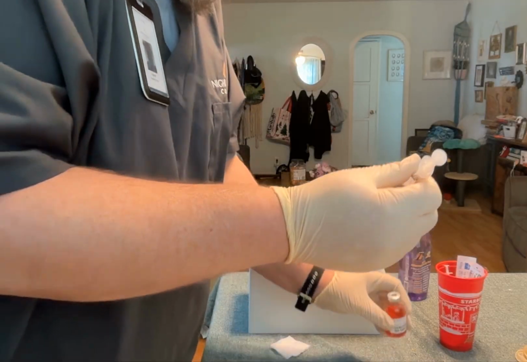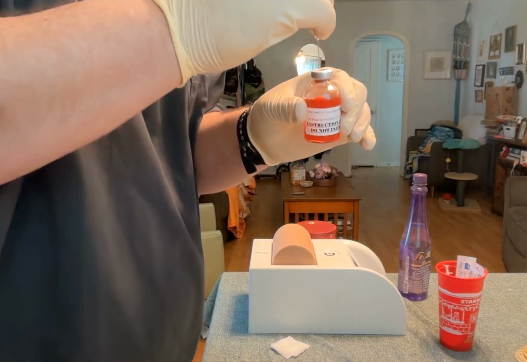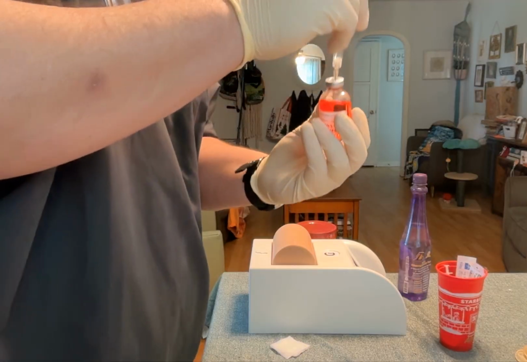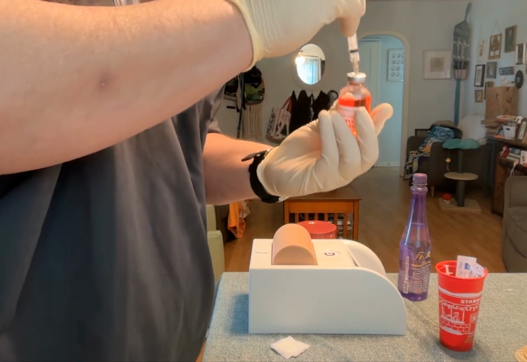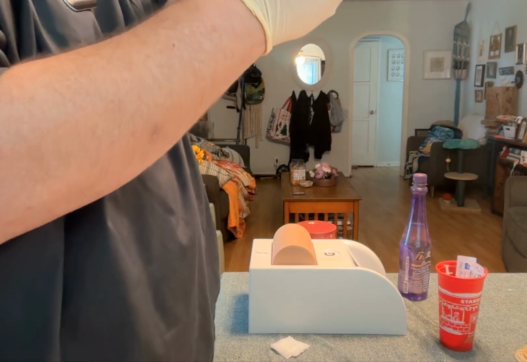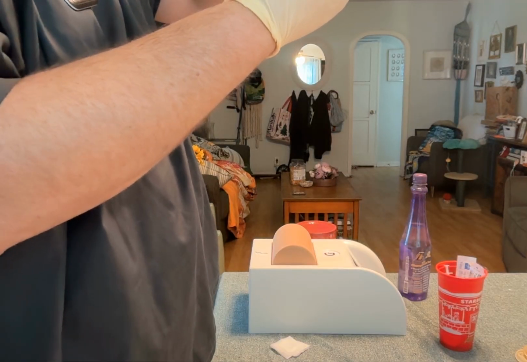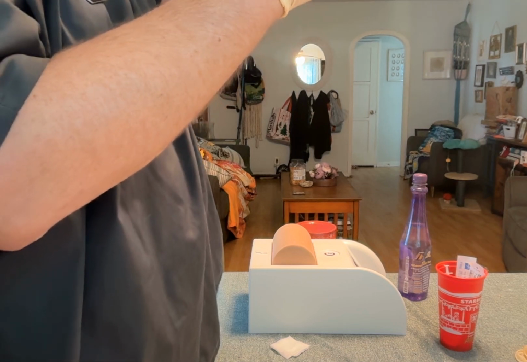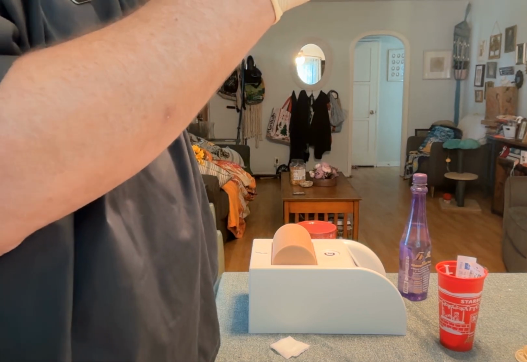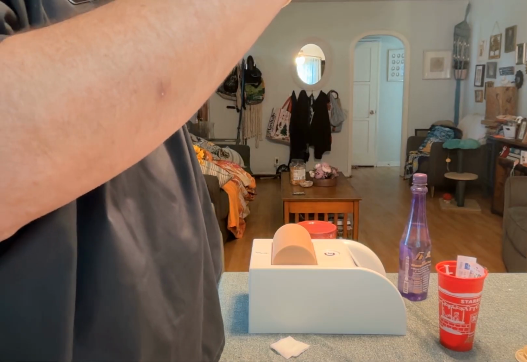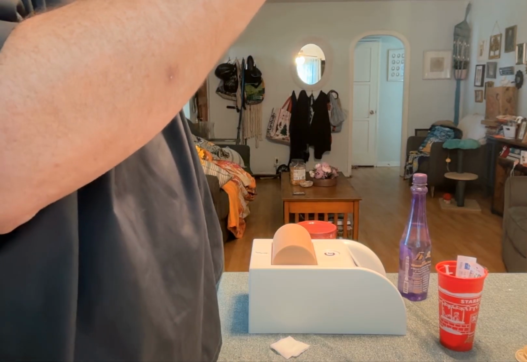And I'm going to inject the air into my morphine, invert the bottle and draw 1.5 milliliters to give me 6 milligrams of morphine. I pull a little bit extra. I see a bubble.